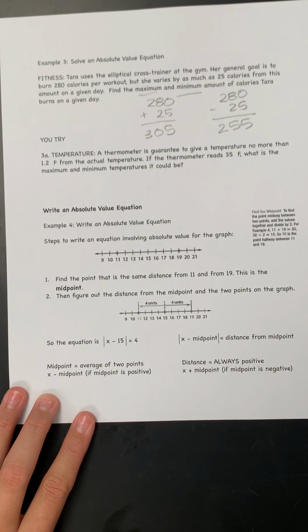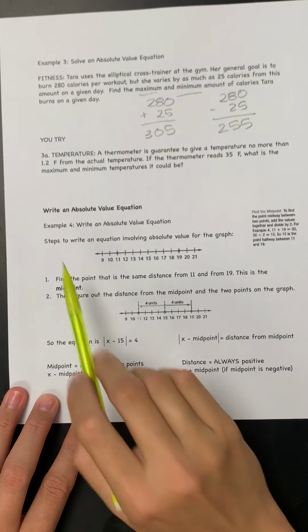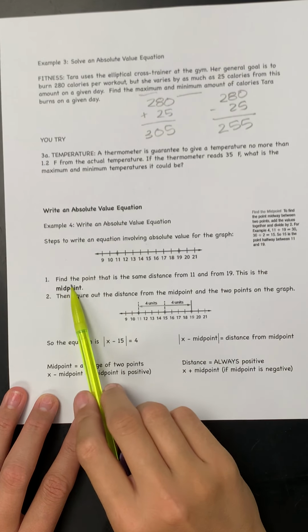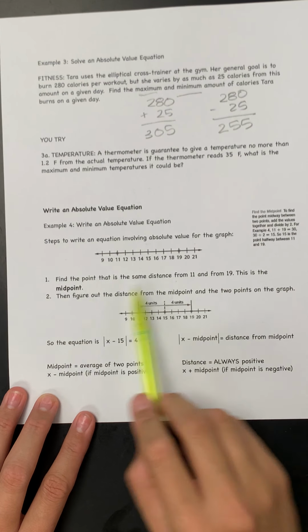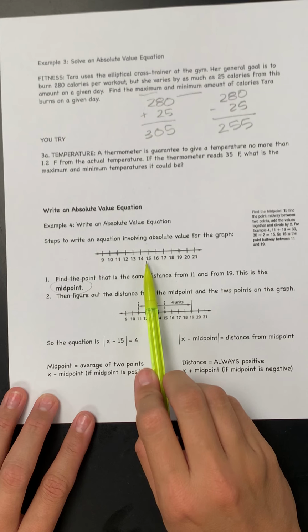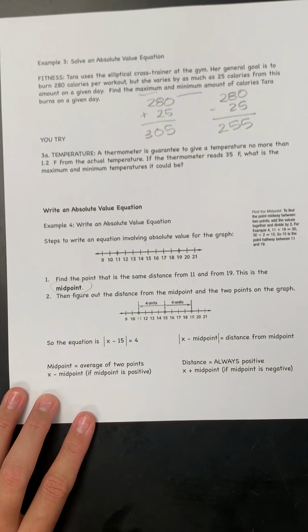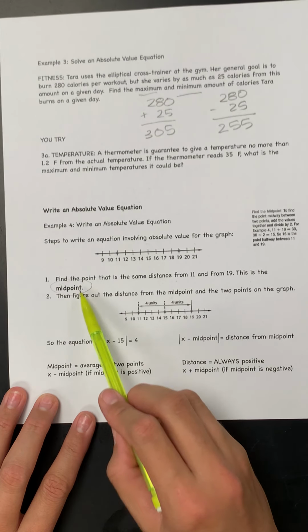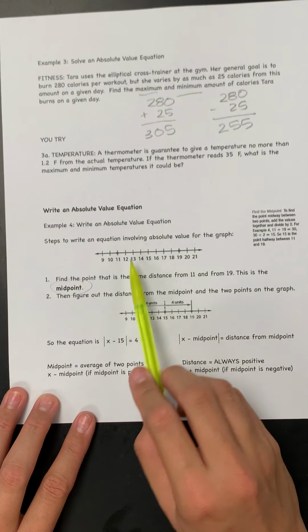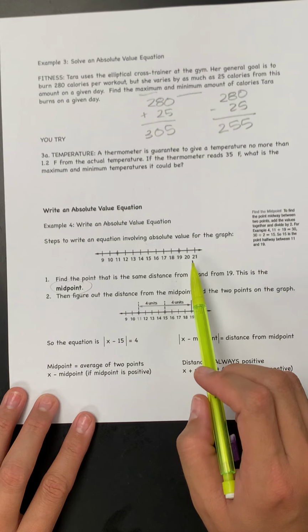The next part that we're going to do is actually writing absolute value equations. So, steps to write the equation involving absolute value for the graph. The first thing you need to do is find the midpoint. And the midpoint is the very center spot in between the 2 points that are provided. Okay, midpoint, you can almost think about average. If you add these two numbers together and divide by 2, you would get the same exact thing.